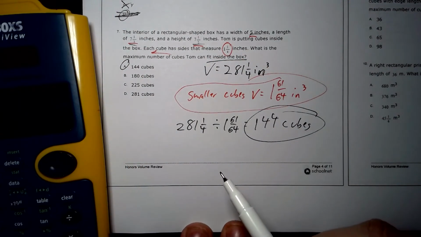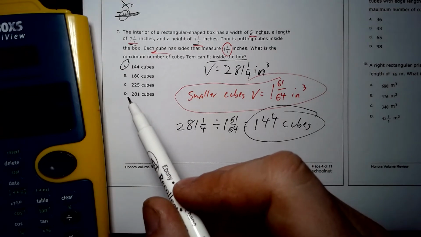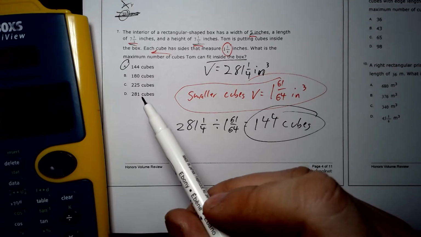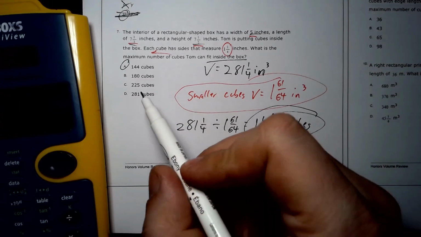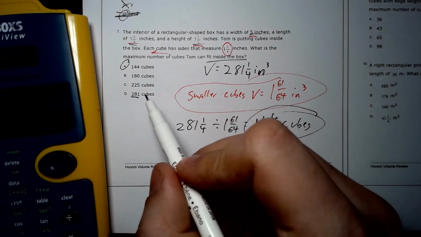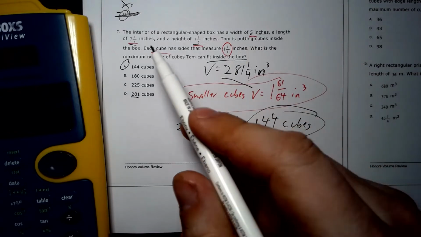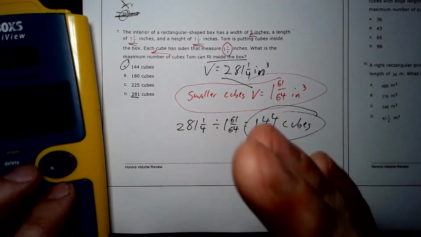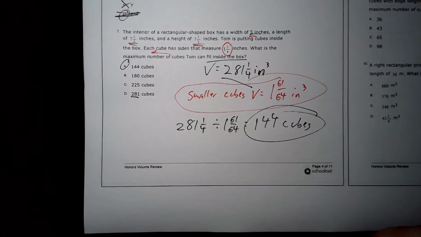And unfortunately for a lot of people, 281 was an answer choice. They were waiting for you to get that, but I was hoping at least that you would realize they had rounded, but the question did not give us any hints that they wanted an approximate answer. They wanted an exact answer. So no rounding.